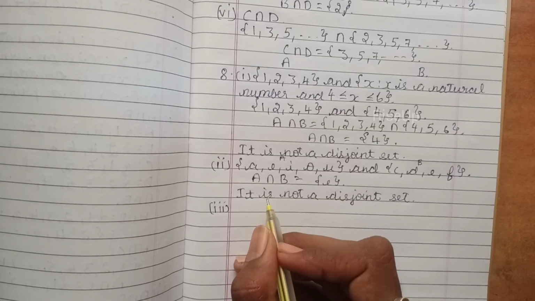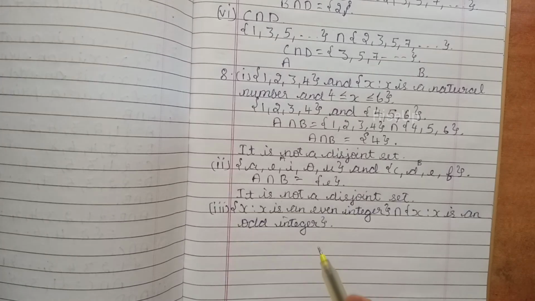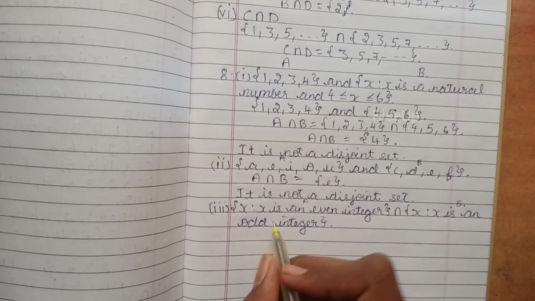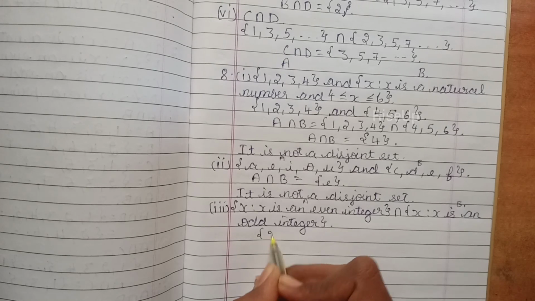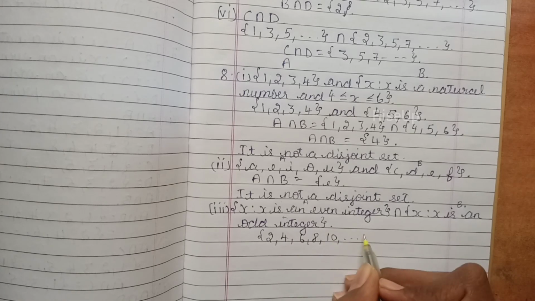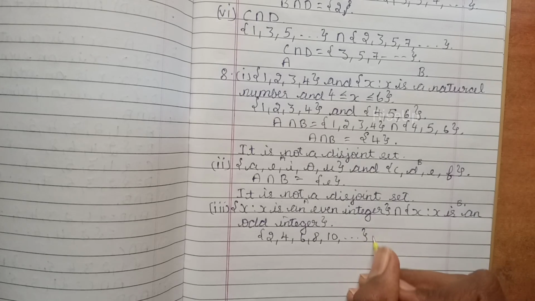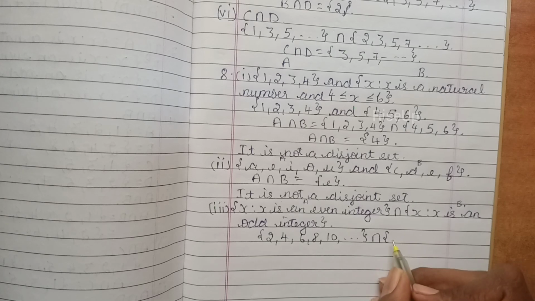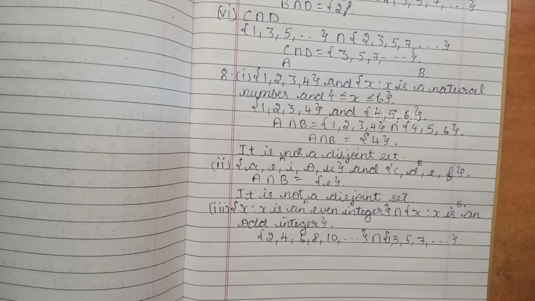Third sub question. {x : x is an even integer} and {x : x is an odd integer}. We'll write the elements of set A. Let this be set A, and this be set B. x is an even integer. What are the even integers? 2, 4, 6, 8, 10. They have not mentioned the endpoint, so we'll write 3 dots and leave it. Intersection {x : x is an odd integer}, 1, 3, 5, 7. What are the elements common?